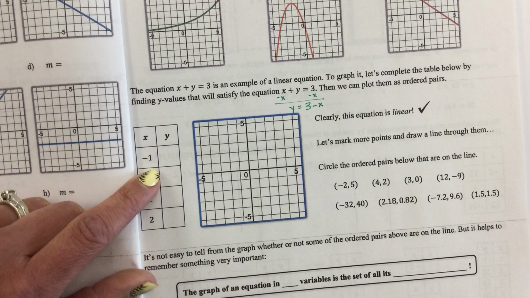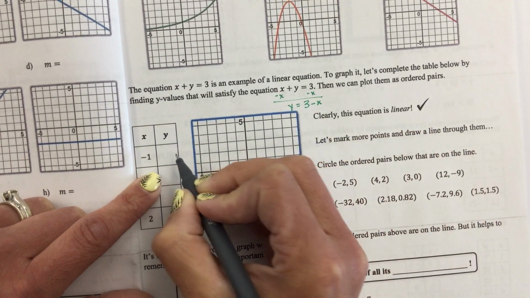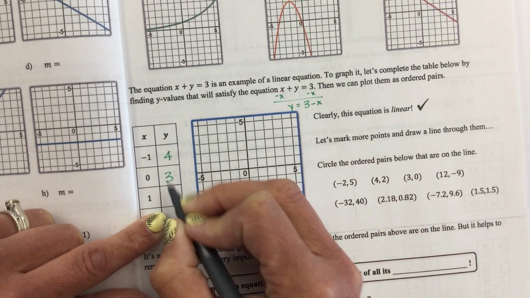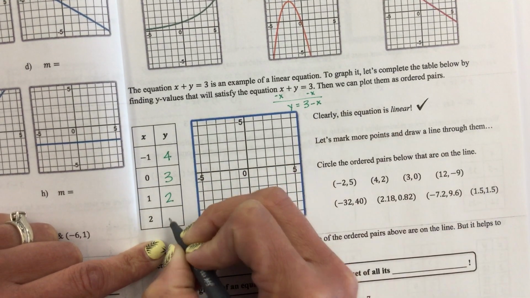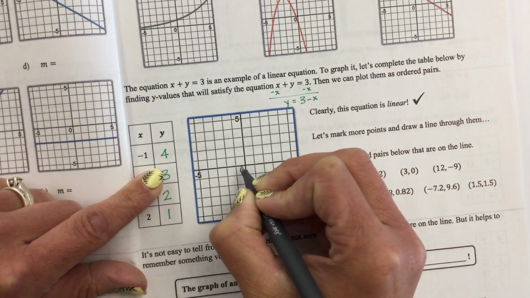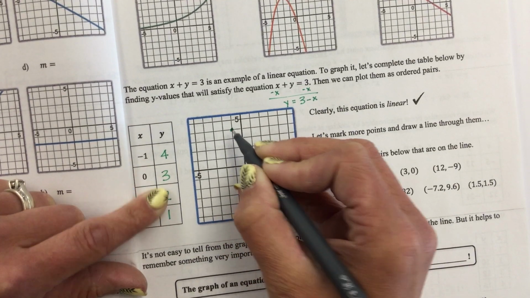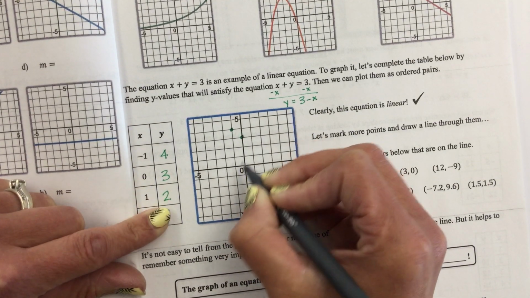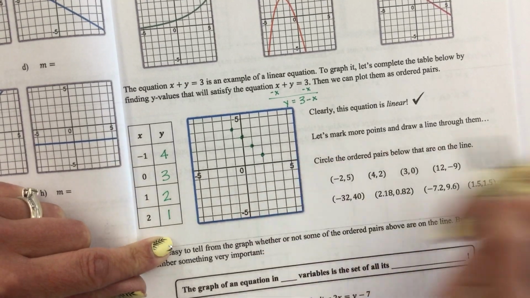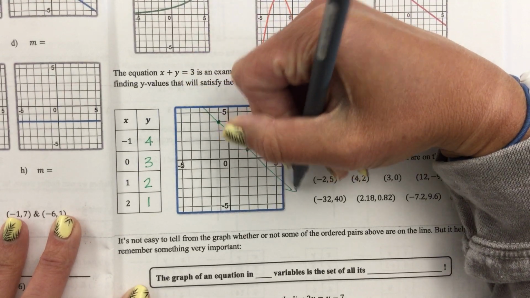So if we put negative 1 in here, we would get 3 minus a negative 1, which would be 4. If we put a 0 in, we'd get 3. If we put a 1 in, we'd get a 2. And if we put a 2 in, we'd get a 1. So if we plot these points, I'd have negative 1, positive 4, 0, 3, 1, 2, and 2, 1. So you can see that this would create a nice straight line across my graph.